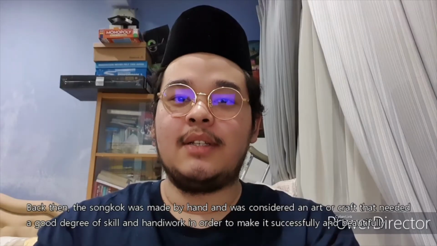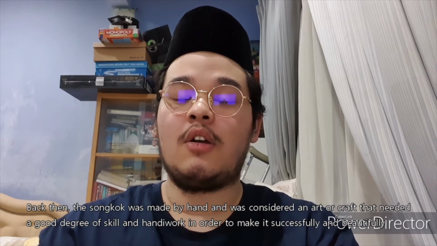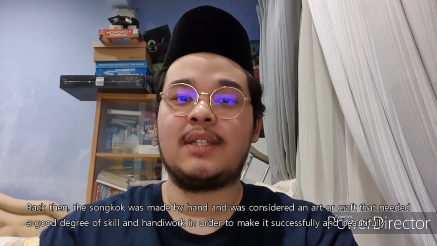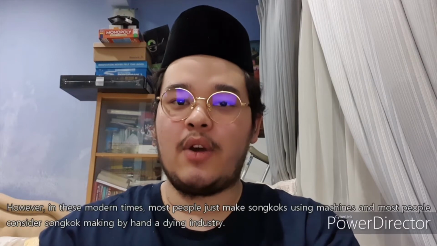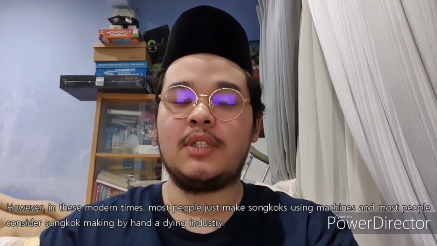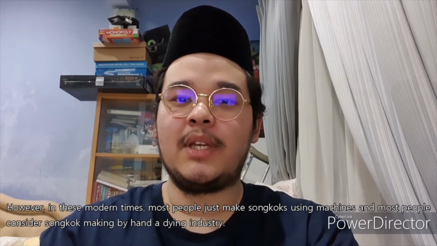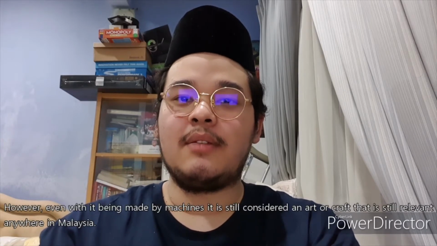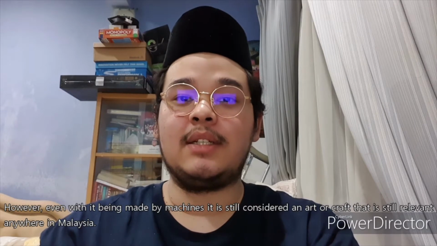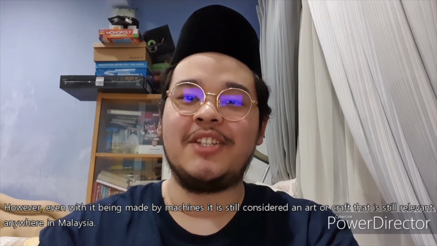Back then, the songkok was made by hand and was considered an art or craft that needed a good degree of skill or handiwork in order to make it successfully and beautifully. However, in these modern times, most people just make songkoks using machines, and most people call songkok making by hand a dying industry. However, even with it being made by machines, it is still considered an art or craft that is still relevant anywhere in Malaysia.